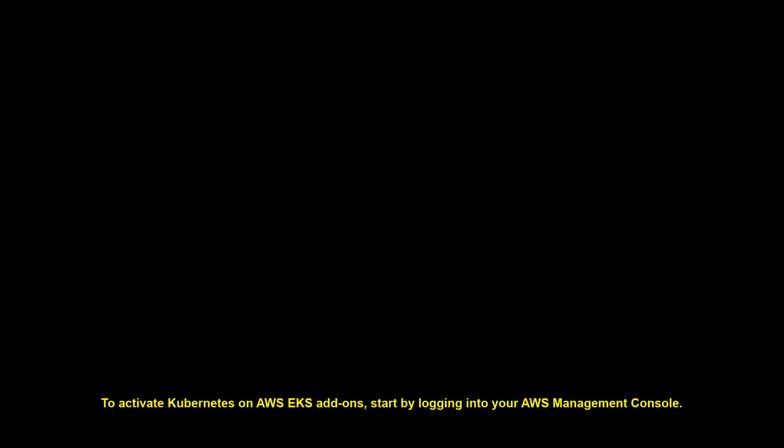To activate Kubernetes on AWS EKS add-ons, start by logging into your AWS Management Console. Navigate to the Amazon EKS dashboard. Select the EKS cluster where you want to activate the add-ons. In the cluster details page, look for the add-ons section on the left sidebar. Click on the add-ons option.